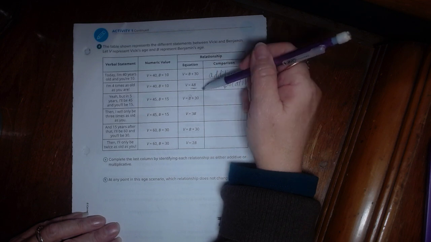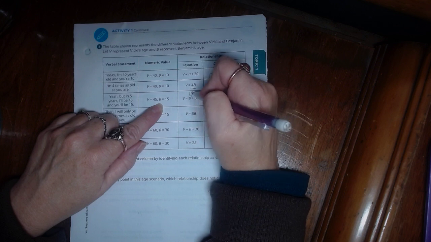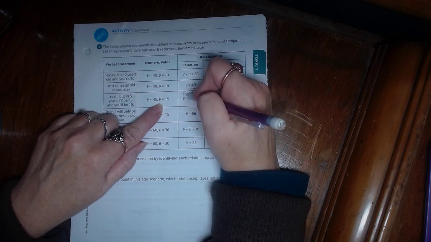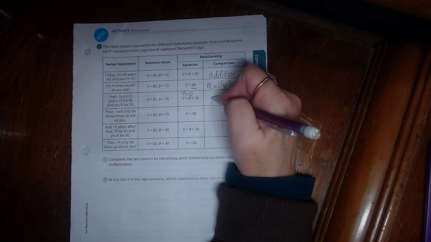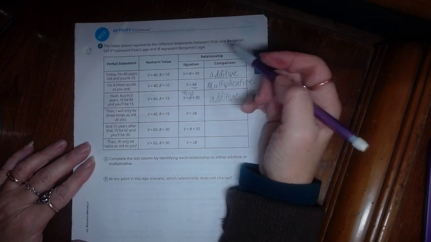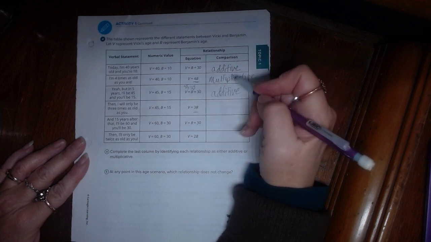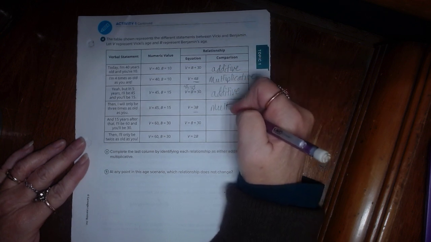So Ben's age being 15, 15 plus 30 does give us the 45. So that's additive. Then I'll only be 3 times as old. So 3 times. So we have multiplicative.